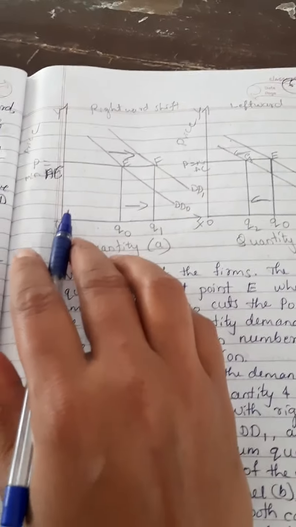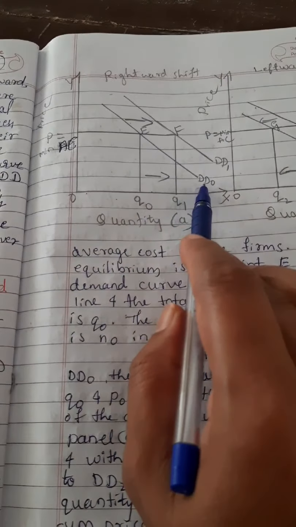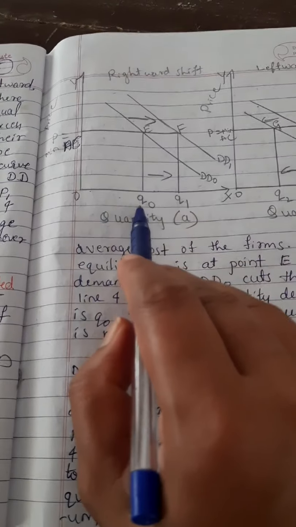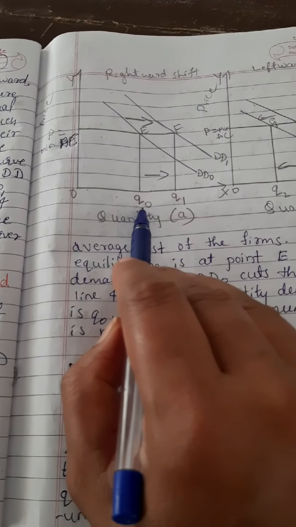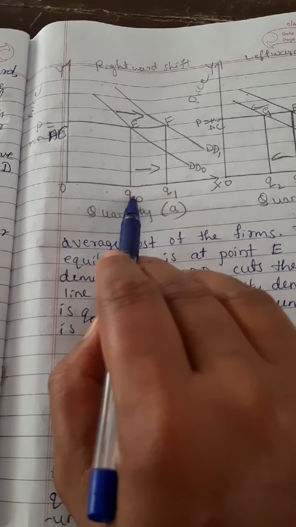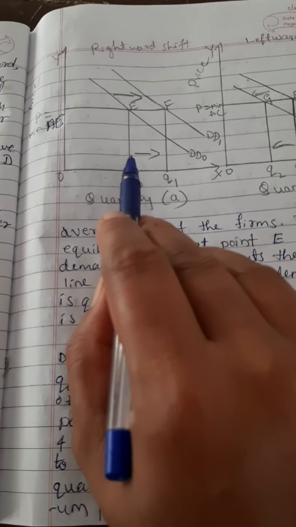Minimum AC here, price, and this one the quantity. First one is the equilibrium point, DD curve. When the demand curve shifts here, quantity demanded increases from Q0, the original equilibrium quantity, to Q1. The quantity has increased.